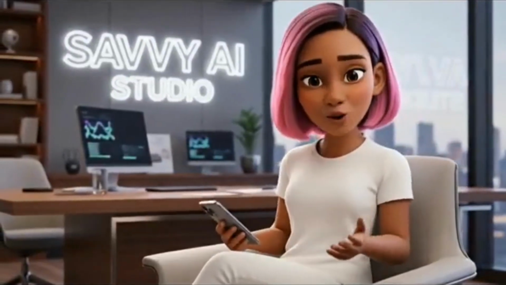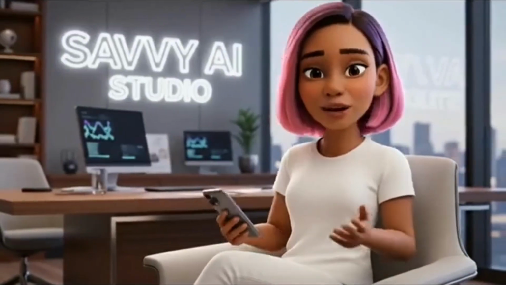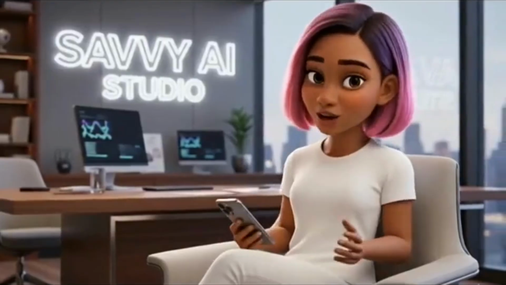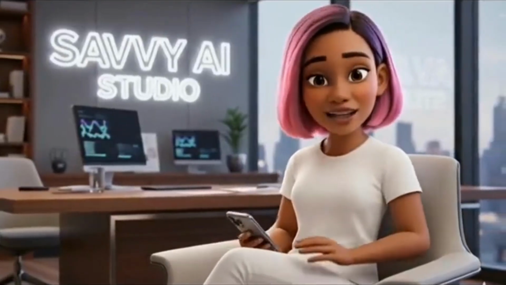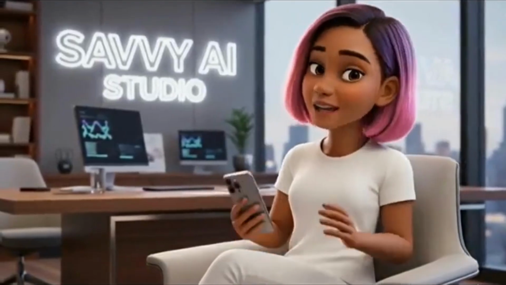Oh, and here's a bonus tip. You can create content for YouTube Shorts, TikTok, Instagram Reels, all from the same video. Just upload the vertical format directly. No editing needed. The future of content creation is here and it's in your pocket.